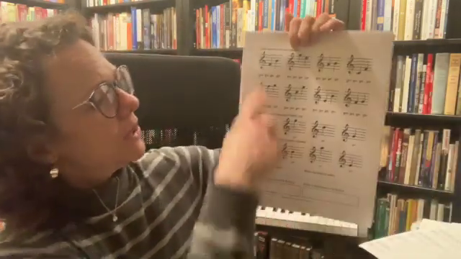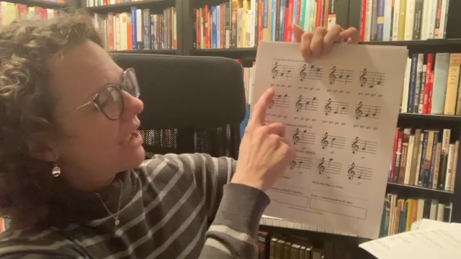Now look at the second page. I give you 2 notes, and then I wrote second, third, fourth, fifth. So you have to figure out what are these notes and then tell me which one it is. Circle if this is a second, a third, or a fourth. So here's an idea, okay?